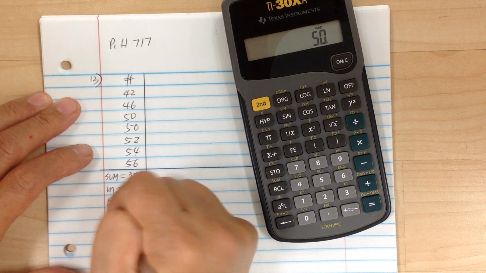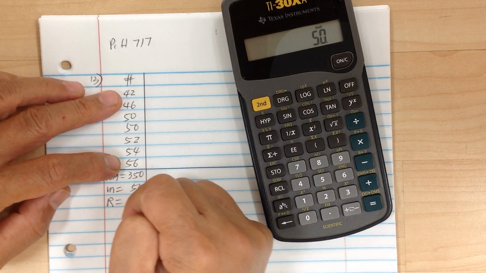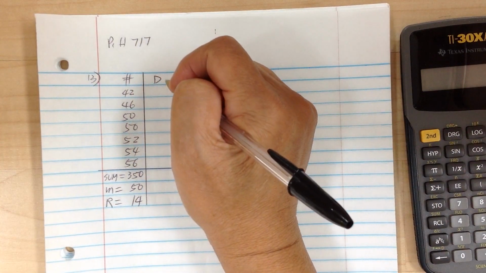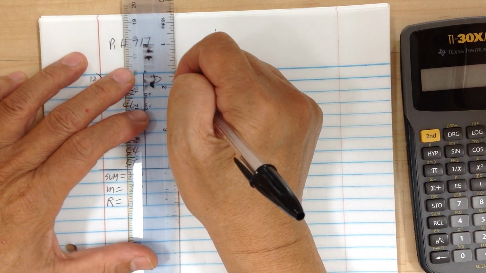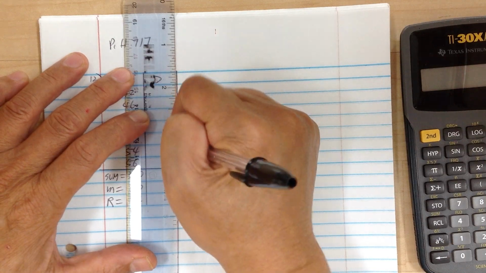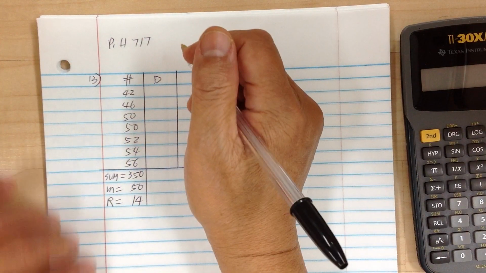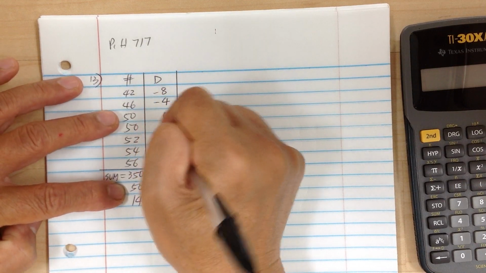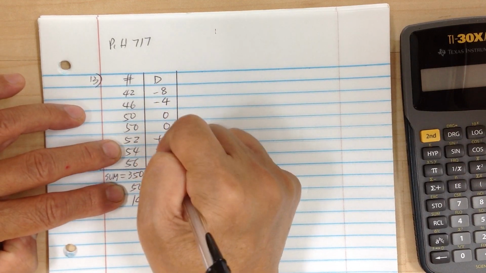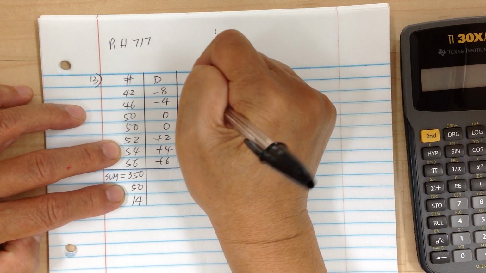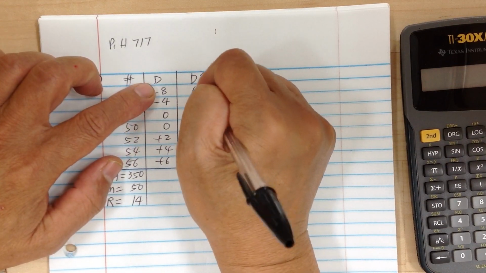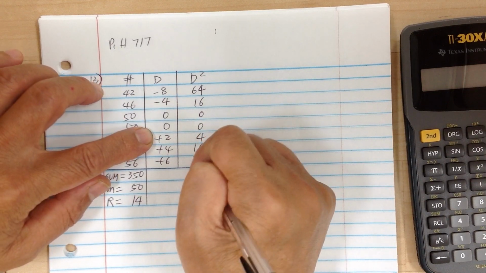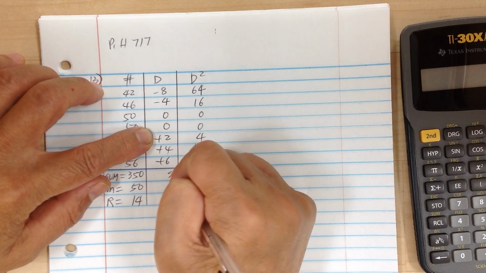Okay, and the range is the difference between the largest and smallest, which would be 14. Okay, then you're going to find the deviations. So this would be minus 8, minus 4, 0, 0, plus 2, plus 4, plus 6. Then the d squared, this would give you 64, 16, 0, 0, 4, 16, 36. Okay, so you can find the sum.